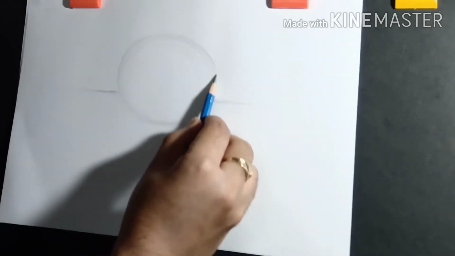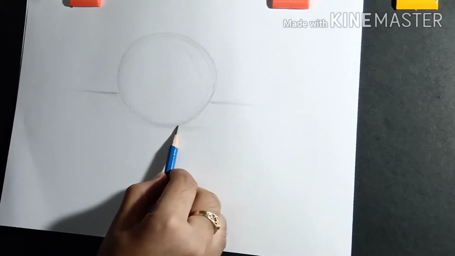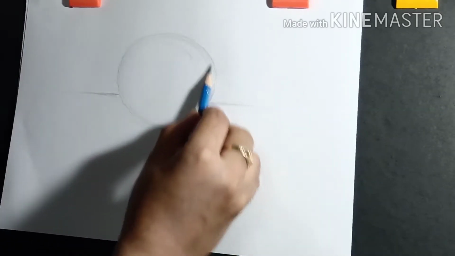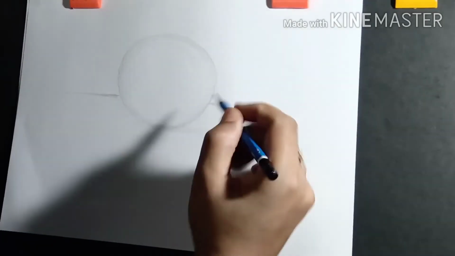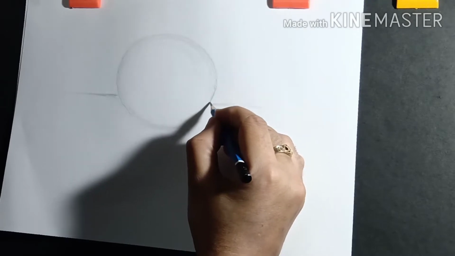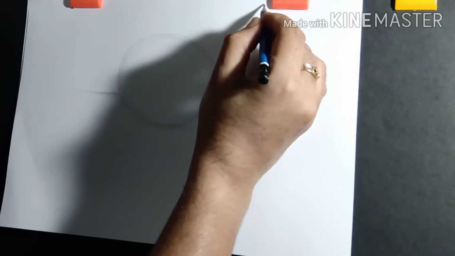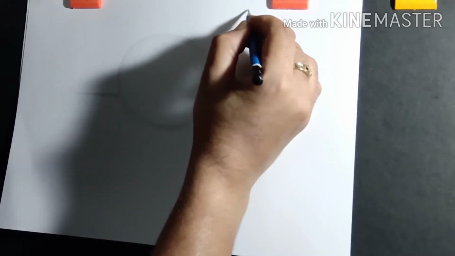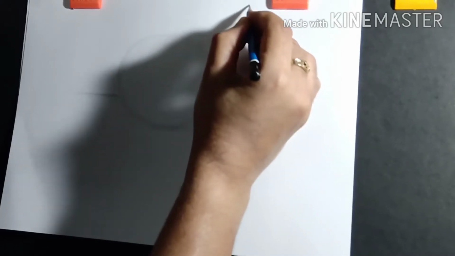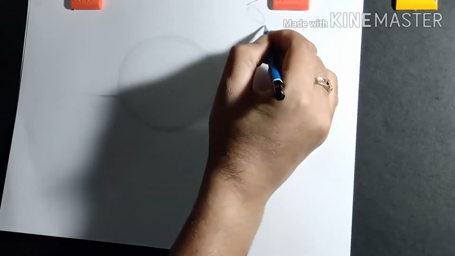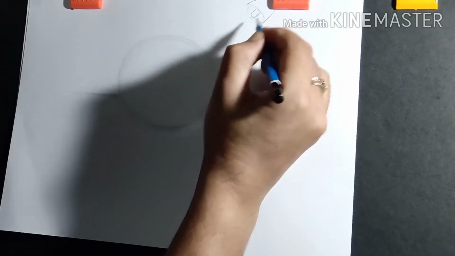First we decide from which angle light is coming onto this object. So you just imagine this is the light source. Here is the light.